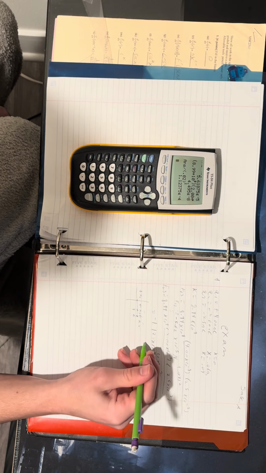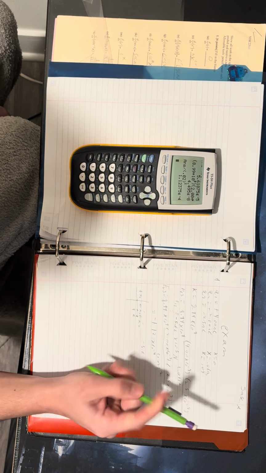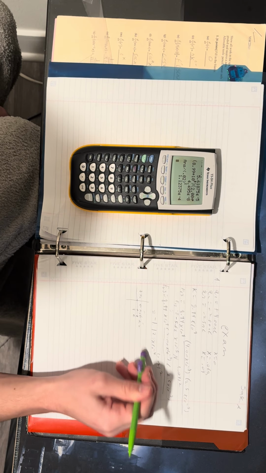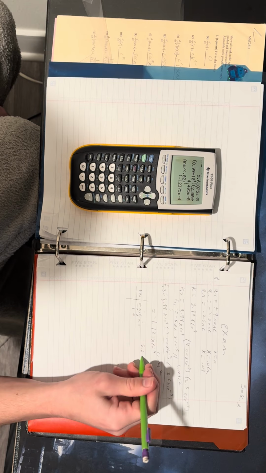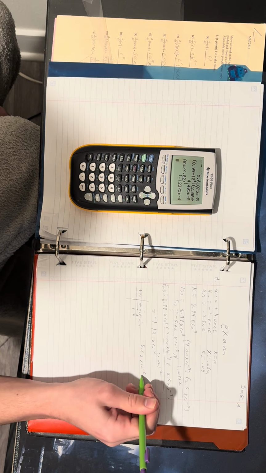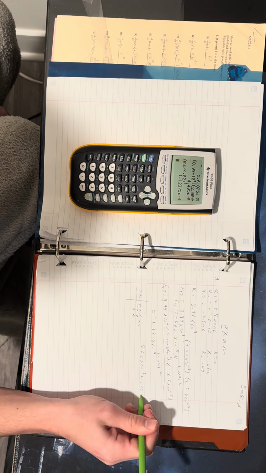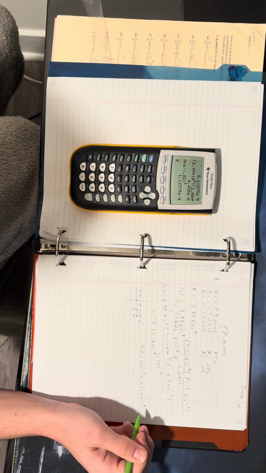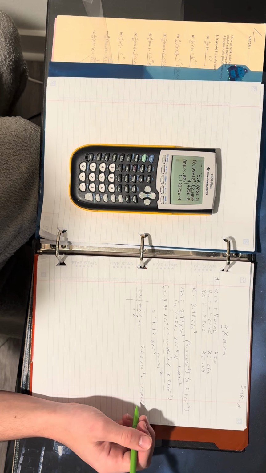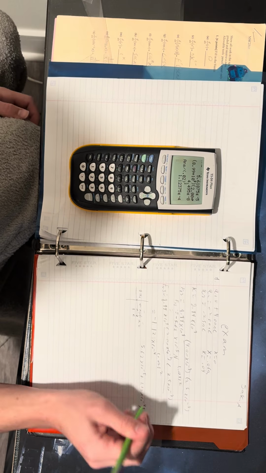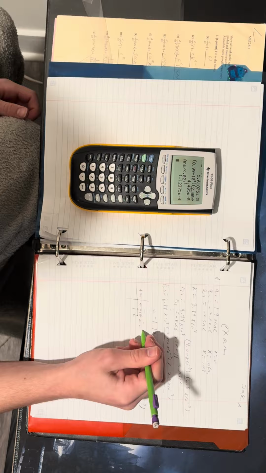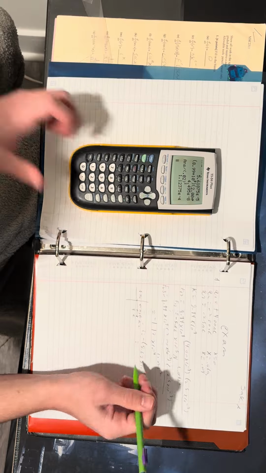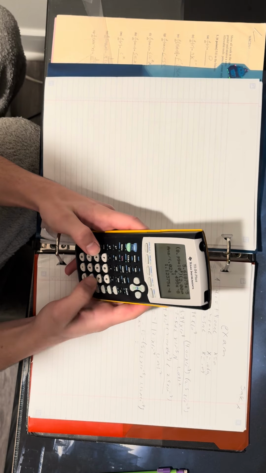Now we're going to add up both of these. Two negatives are going to make a positive on the inside. But since with both cases charge 3 is negative, we're going to put a negative on the outside. And I'm going to put that in my calculator.